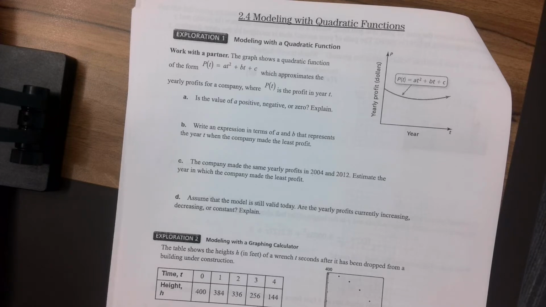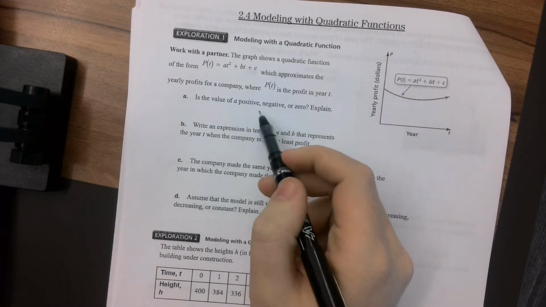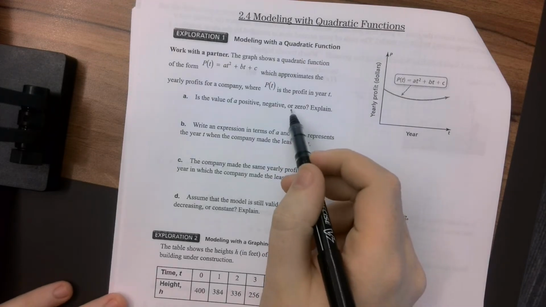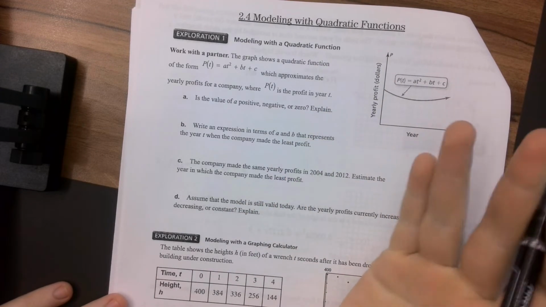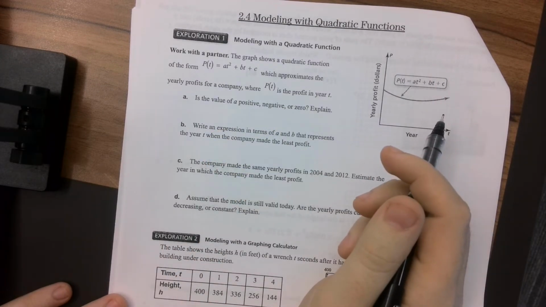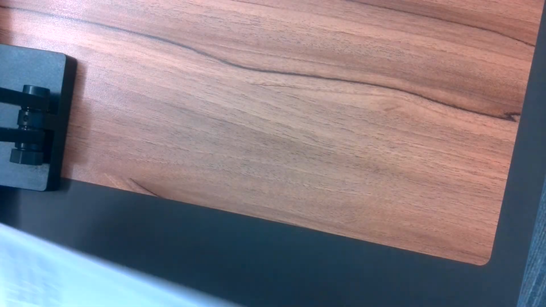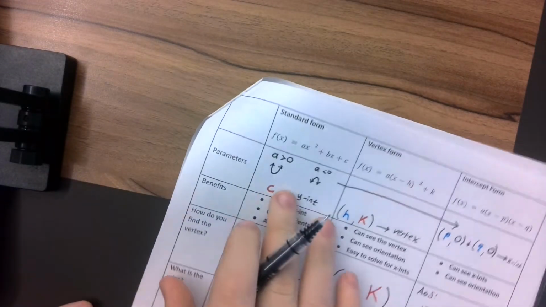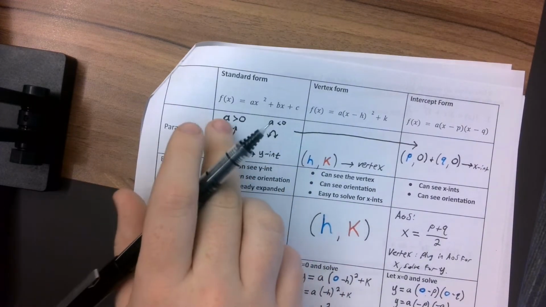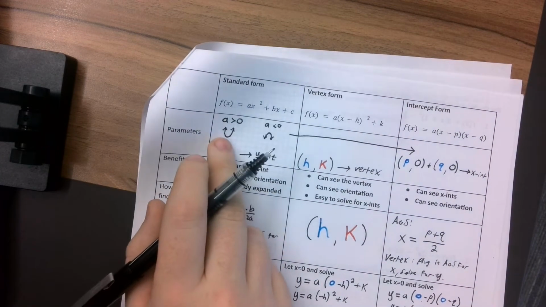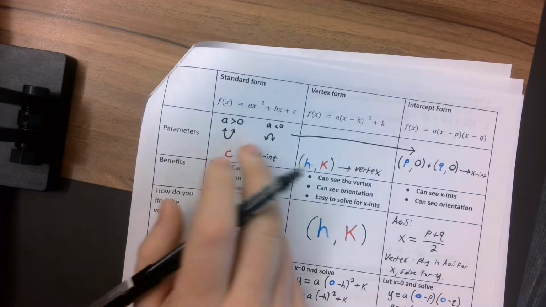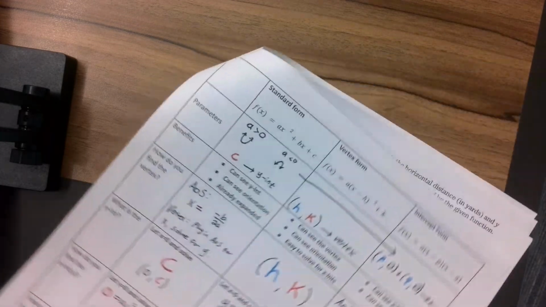Hopefully at this point you've had a chance to try these problems. Let's take a look at them. So, for letter A, it's asking if the value of a should be positive, negative, or 0. Well, that seems ridiculous. How can we decide that based on just this graph? Well, if you remember, in our notes from 2.2, we actually discussed exactly how we determine that. In our parameters section, we said that a is greater than 0, or positive, when our graph is facing up like a cup, and it's negative when our graph is down like a frown. And this works for all graphs, including the one that we're doing here.